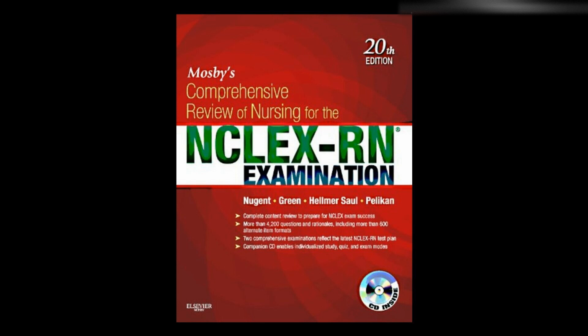Content: medical/surgical. Category of health alteration: gastrointestinal. Integrated processes: nursing process, assessment. Client needs: physiological integrity, reduction of risk potential. Cognitive level: analysis, making nursing decisions.